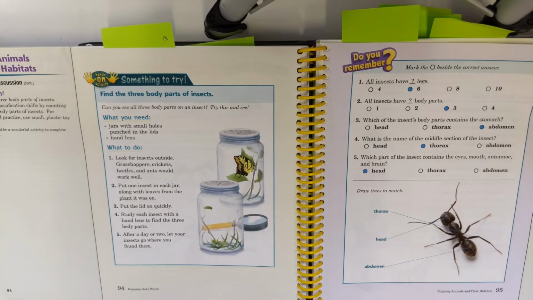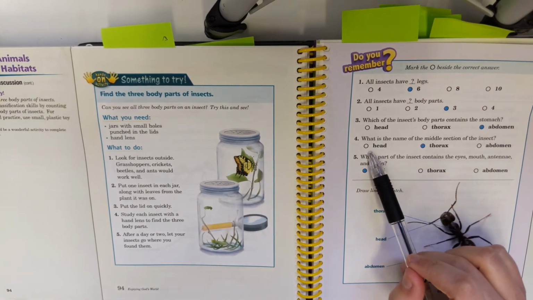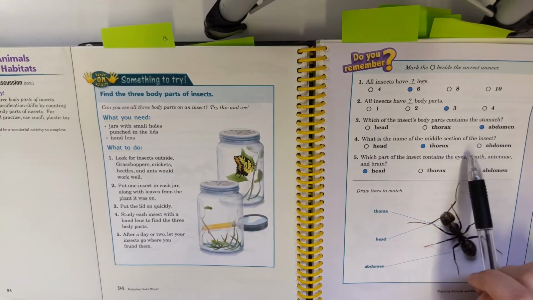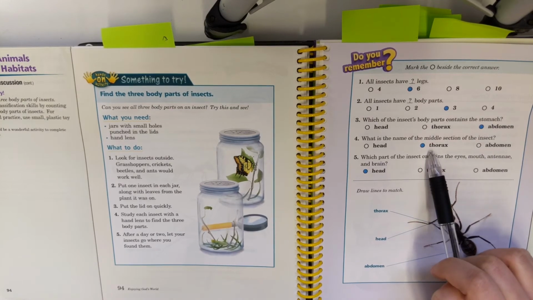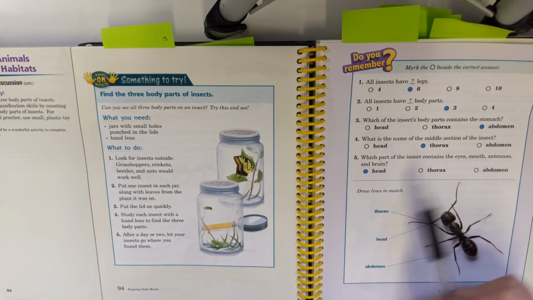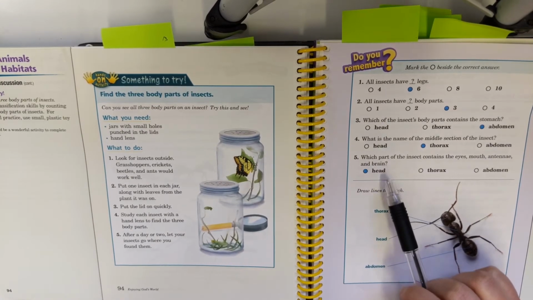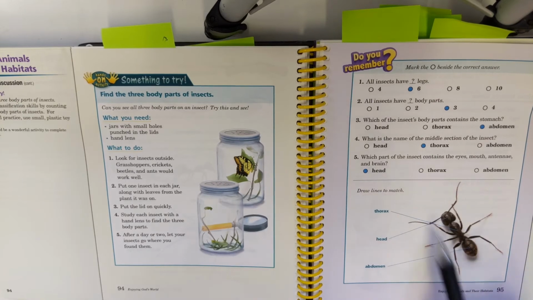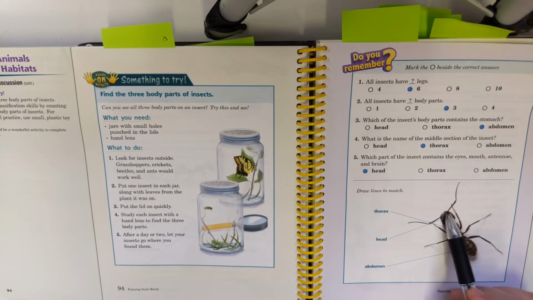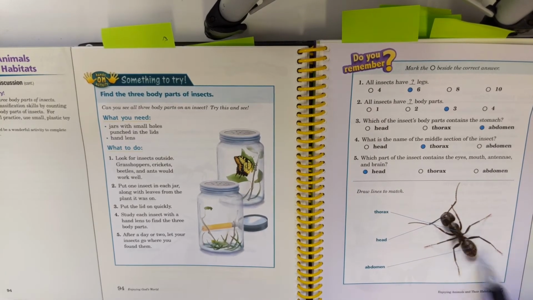The organs. Thank you. Number 4, what is the name of the middle section of the insect? That would be the thorax. Remember, this is where the legs are, and if it has wings, that's where they're going to be connected. And number 5, which part of the insect contains the eyes, mouth, antennae, and brain? That would be the head. So quickly, the head is here, we have the thorax here, and the abdomen right there.